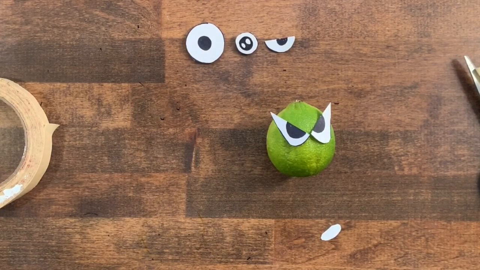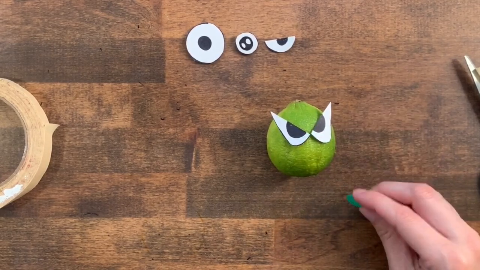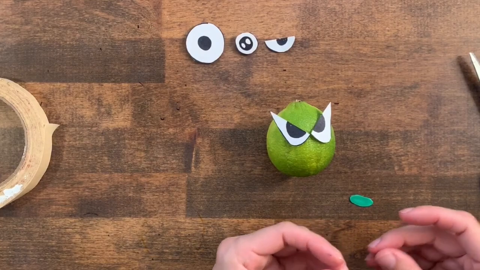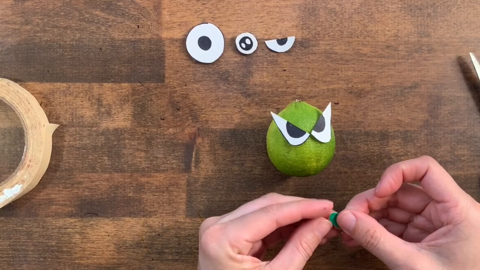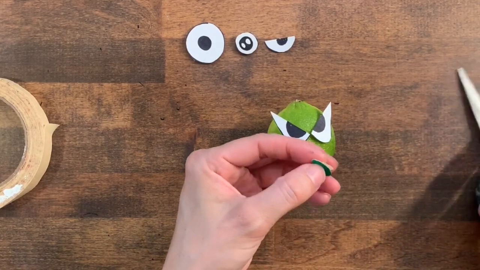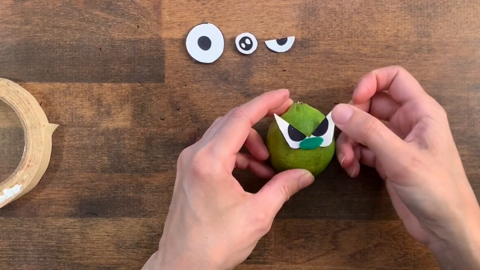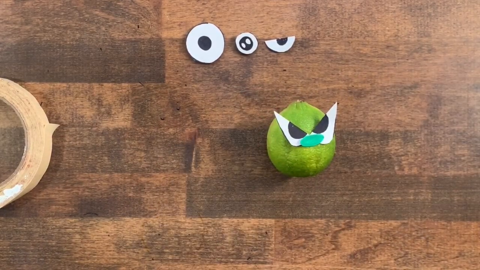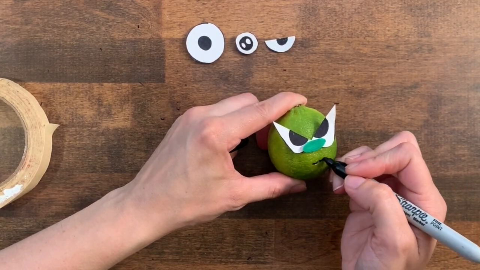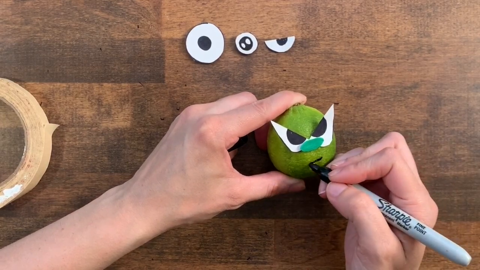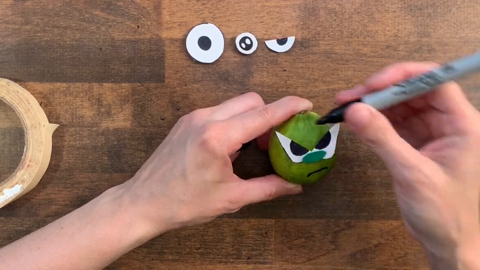Lime would look really great if he had a nose. So I've colored this oval nose, and I'm going to tape that on as well. Looks like my tape is just a little bit too big, so I'll trim it off and stick my nose on. If I have permission, I could use my marker to make a mouth. And some eyebrows.